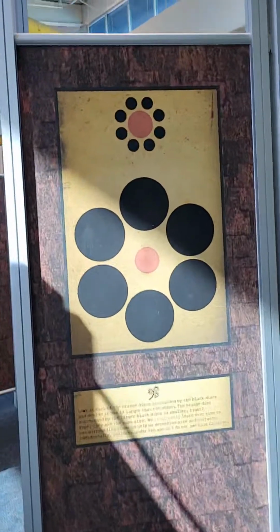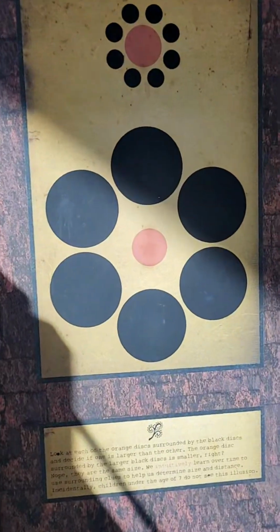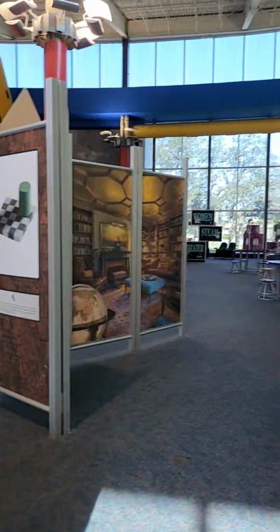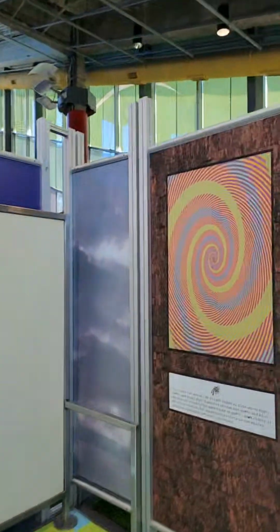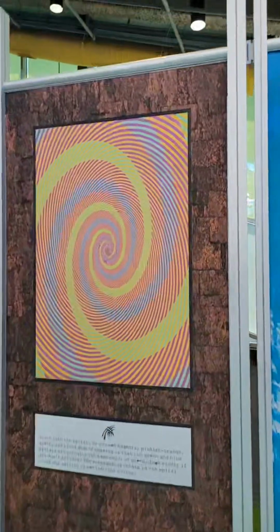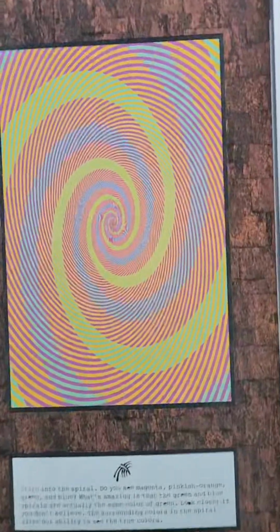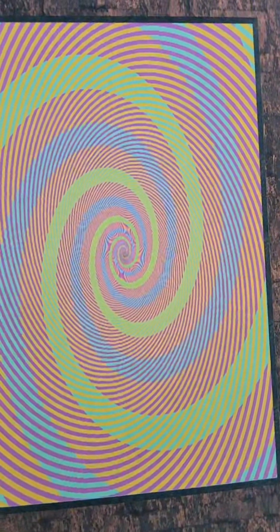Let's continue exploring. I know some of you are working, but you can watch this later just to give you ideas. Stare into the spiral. Do you see magenta, pinkish orange, green, and blue?